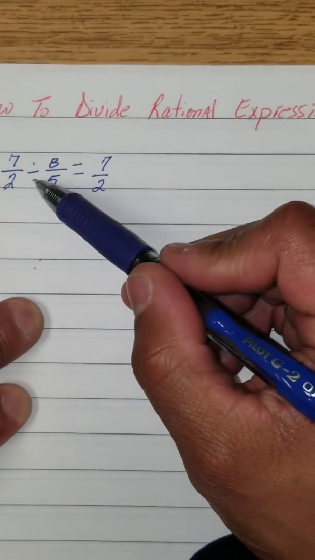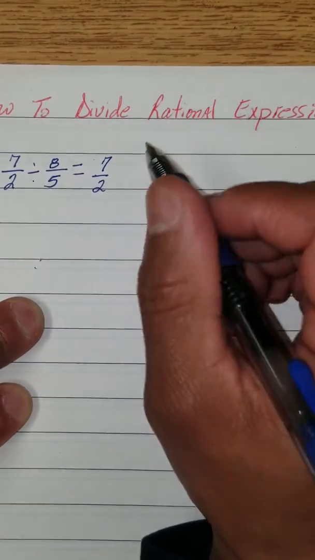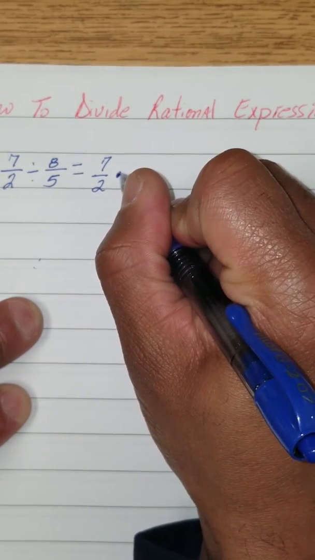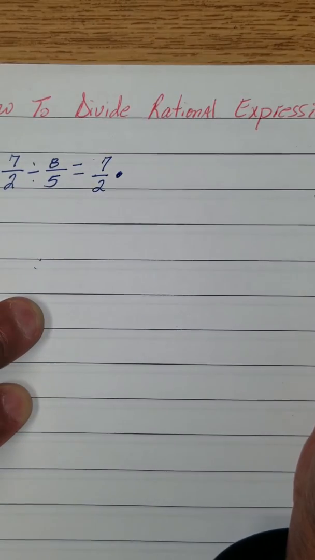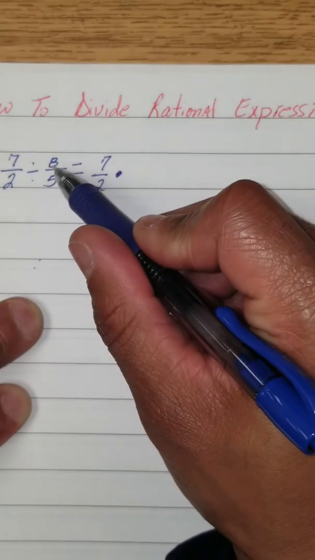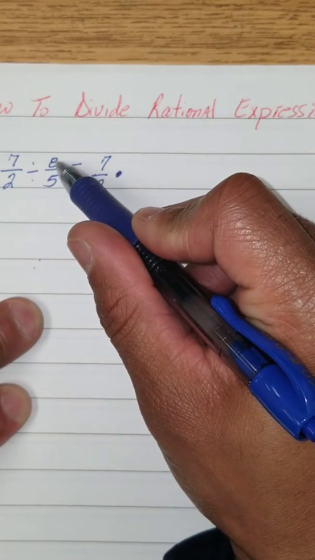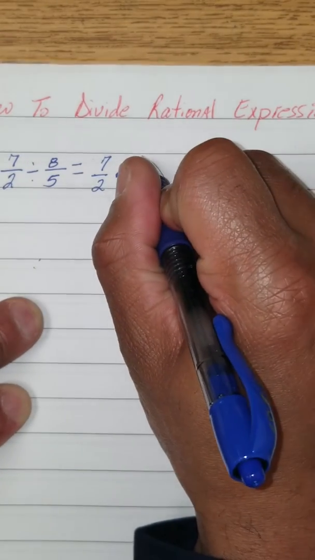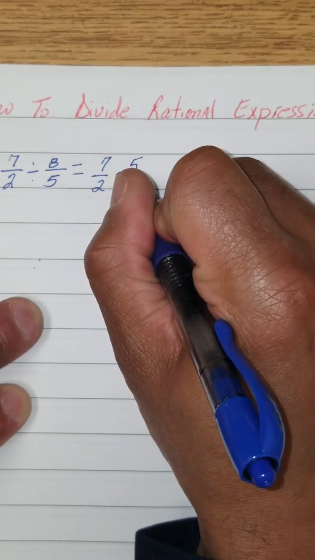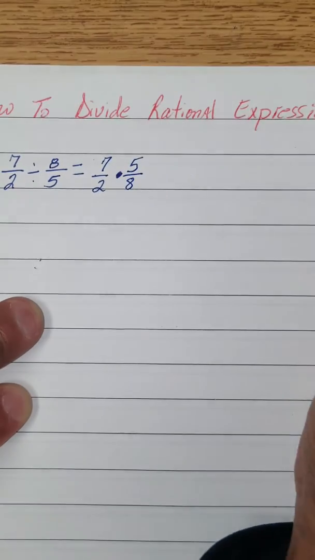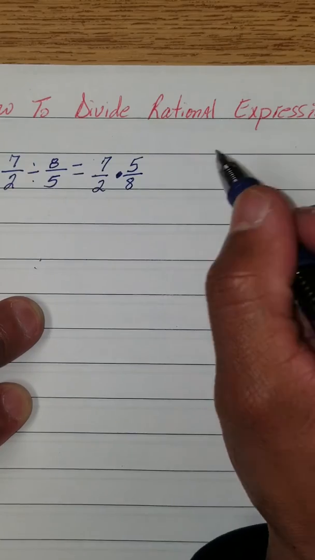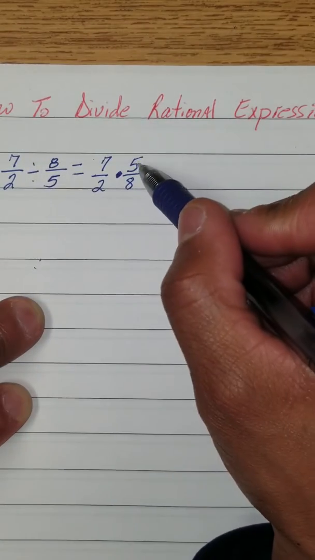You would change your division into multiplication. We no longer put the x, but we put the dot there in space. And we would change our fraction 8 over 5 to 5 over 8. In other words, we would take the reciprocal of 8 over 5, which is 5 over 8.